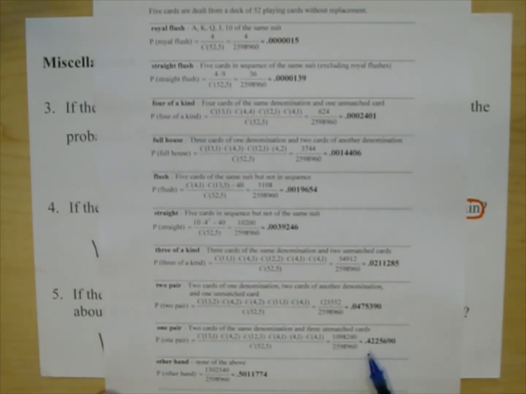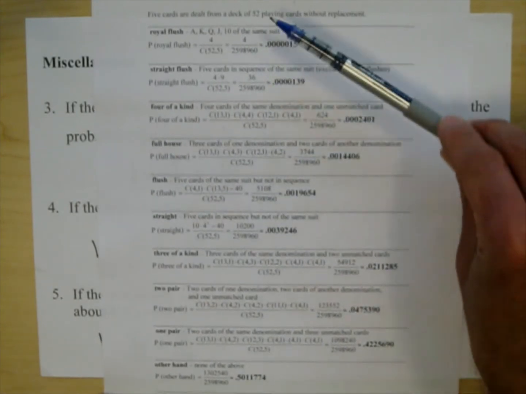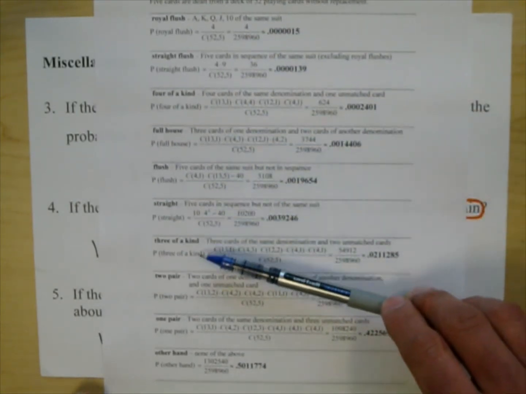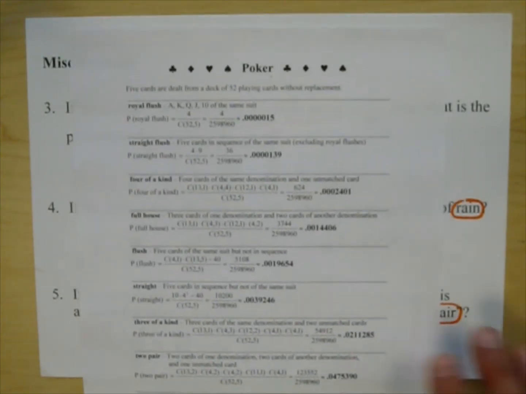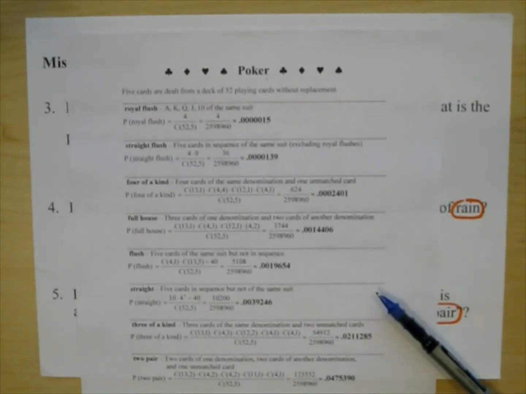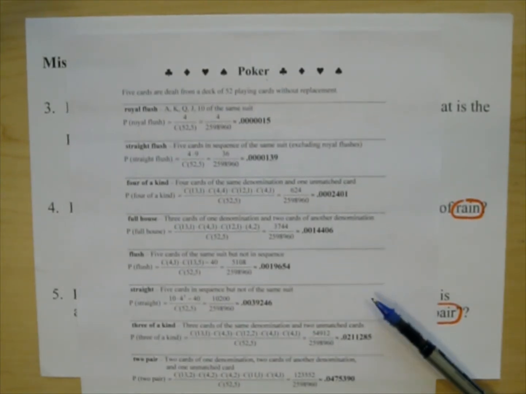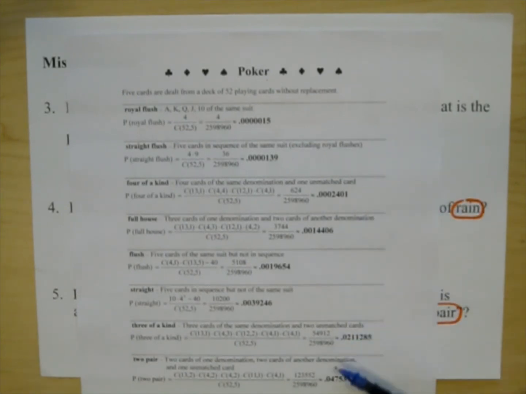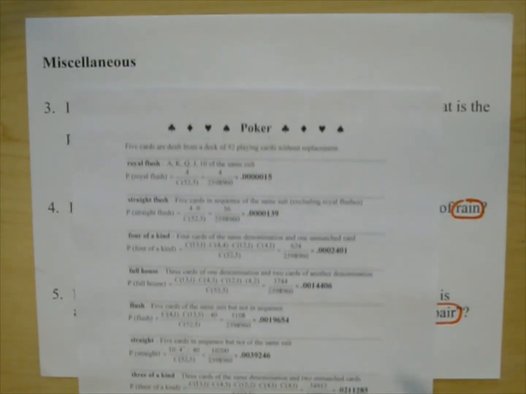So here's a one pair right here, which approximates to 0.422, etc. And look, there's combinations on the top, combinations on the bottom, and you can go through all your significant poker hands and find out probabilities. So I'll include this. We're not going to go over this. It goes above and beyond the minimum standards for the class, but some of you might enjoy looking this over and looking at the combinations.